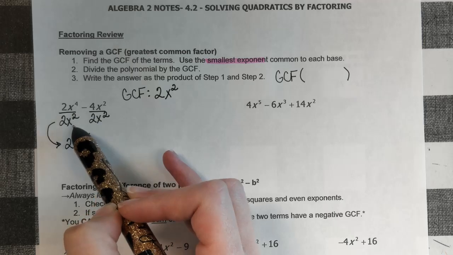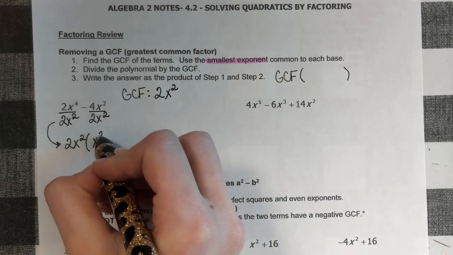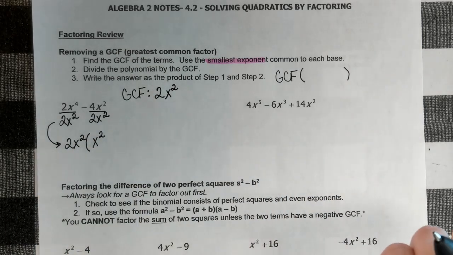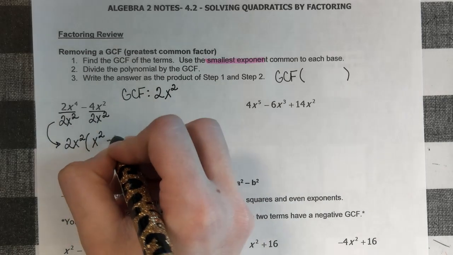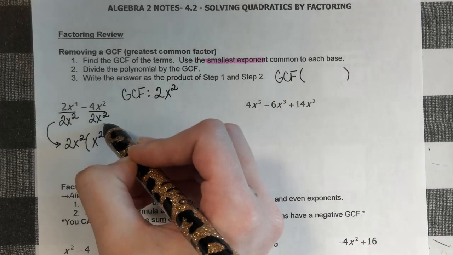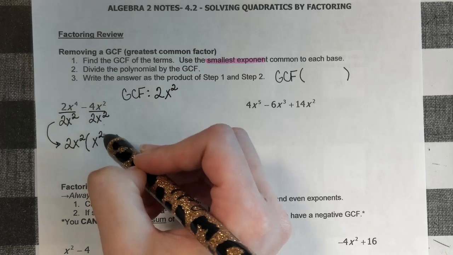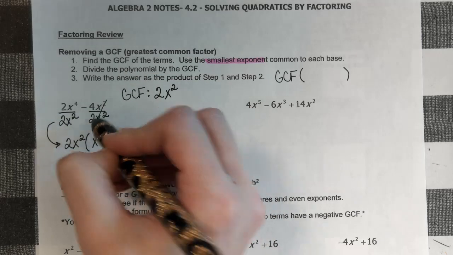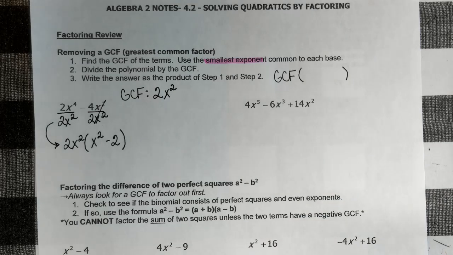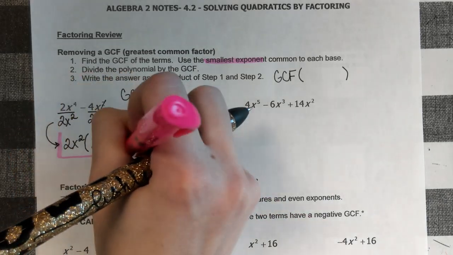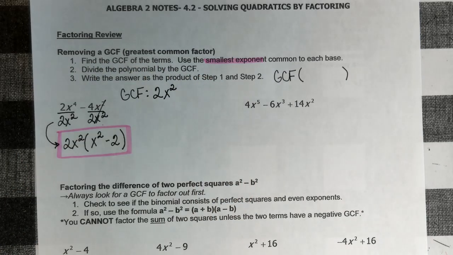So 4 minus 2 is going to leave me with x squared. And then I look at my next one, negative 4 divided by 2 is a negative 2. X squared divided by x squared, I have 2, and I'm taking 2 away. That cancels to 1, so it's just a 2. Okay, so 2x squared times (x squared minus 2) is my answer. And you can always check by distributing that GCF back through, and you should get your original.